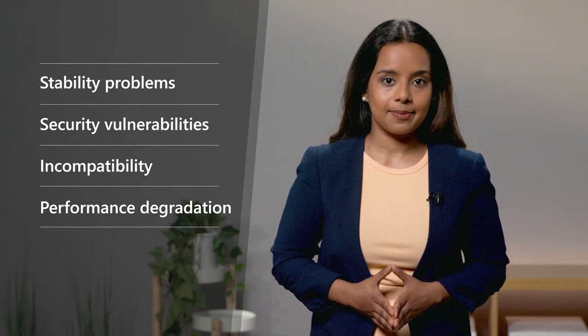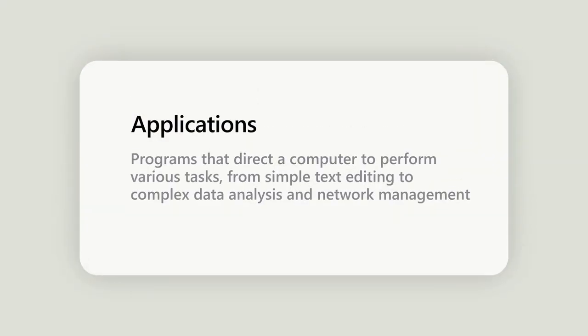Next, let's discuss applications. Applications, also known as software programs, are sets of instructions that direct a computer to perform specific tasks. These tasks range from simple functions like text editing to complex operations such as data analysis or network management. Applications are built on programming languages and use the operating system as an intermediary to access necessary hardware resources such as the CPU, memory, and network interfaces.